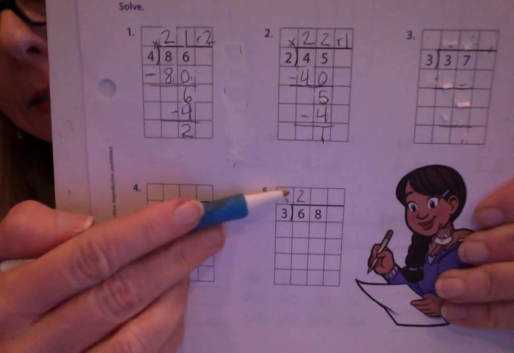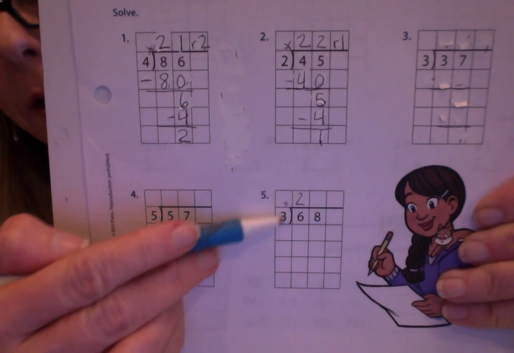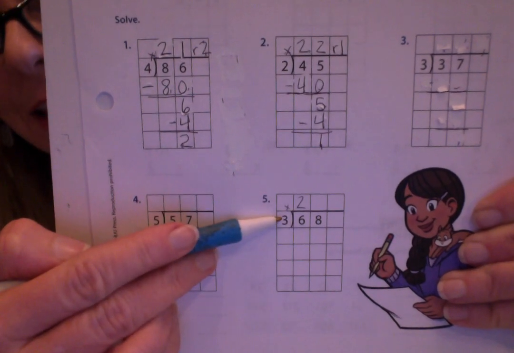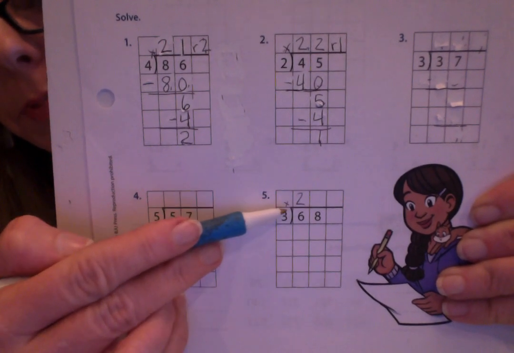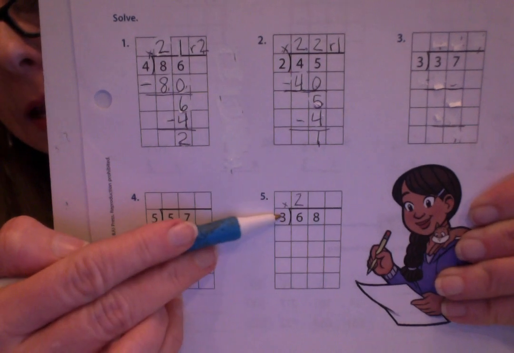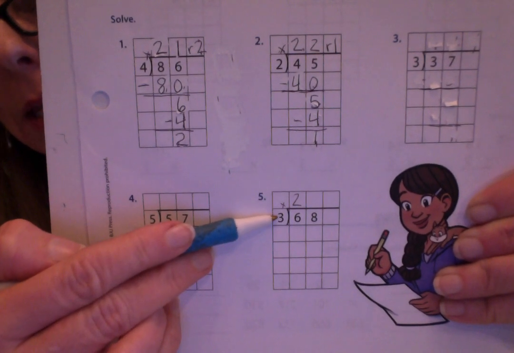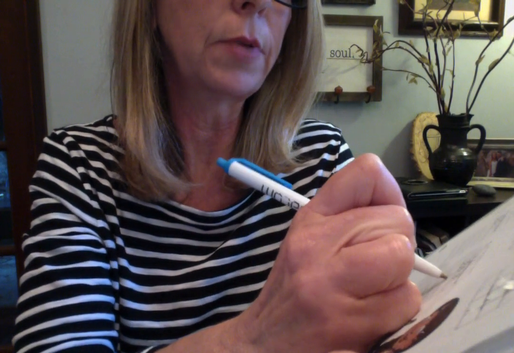Okay, and the next step: once we divided our tens and got our answer, now we multiply 2 tens times 3. And 2 tens times 3 equals 6 tens, and 6 tens is written like 60, right?